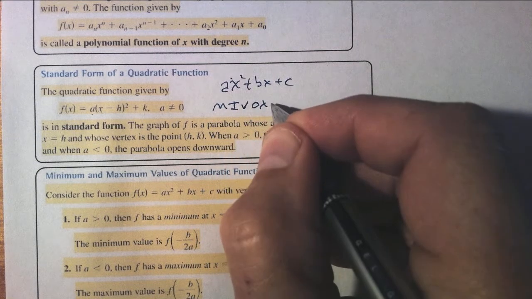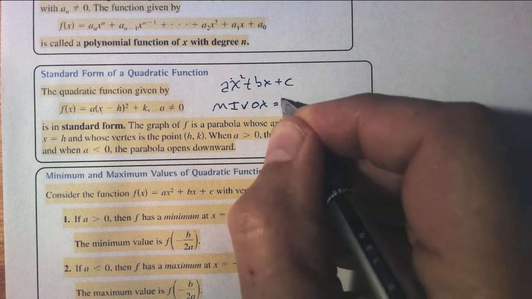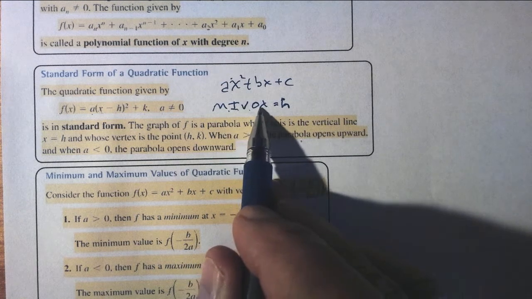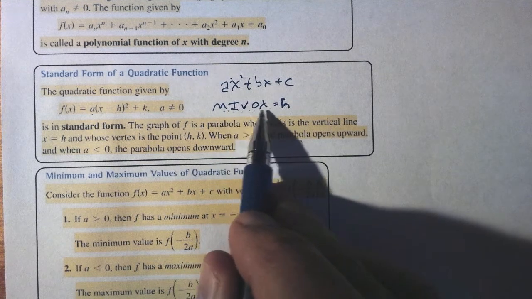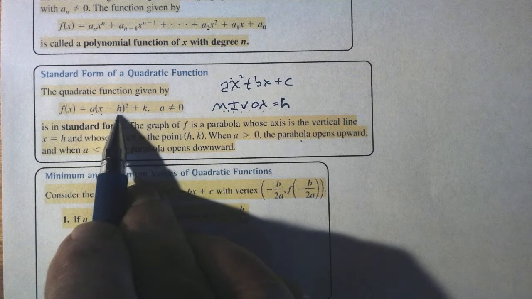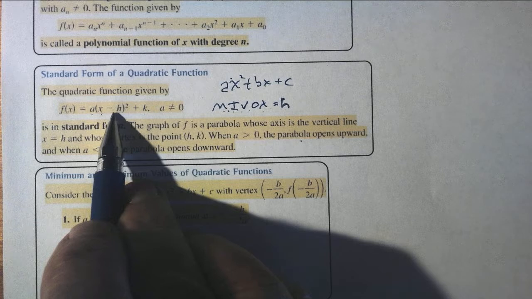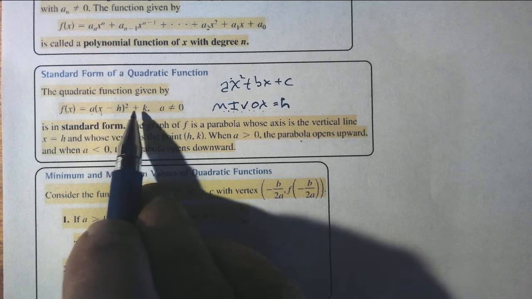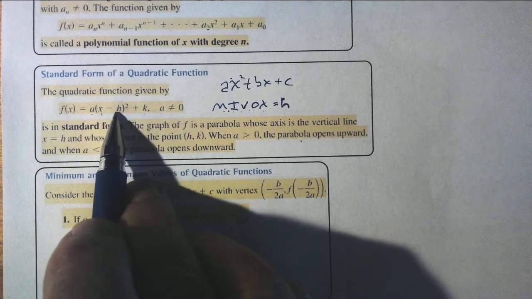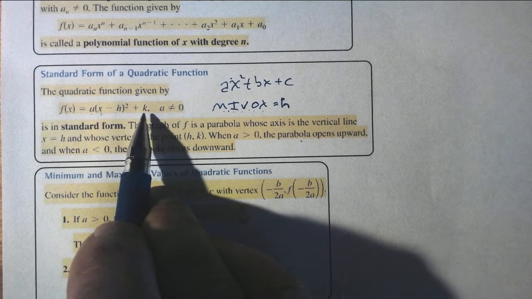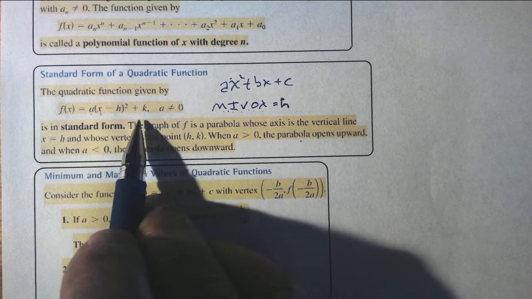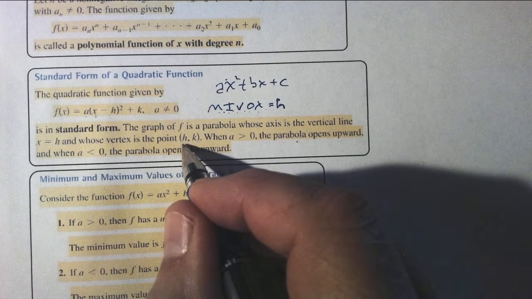So I'll often refer to this: the most interesting value of x is h, because h is the thing that makes this value 0 right here. If this is 0, then the y value is k. If x minus h is not 0, the y value is going to be more than k. If a is negative, it's going to be less than k. So it stands to reason, the vertex is at (h, k).